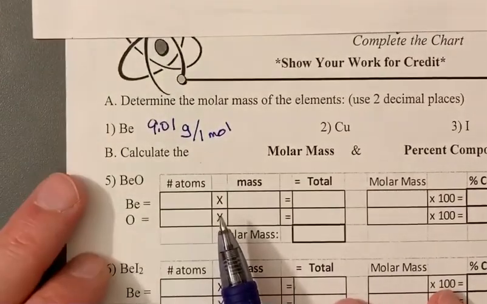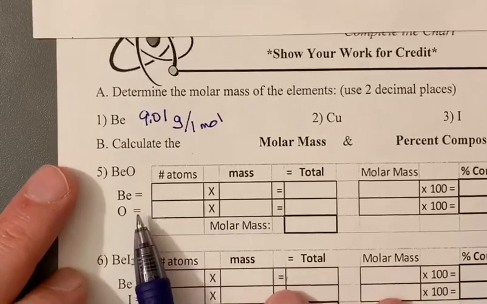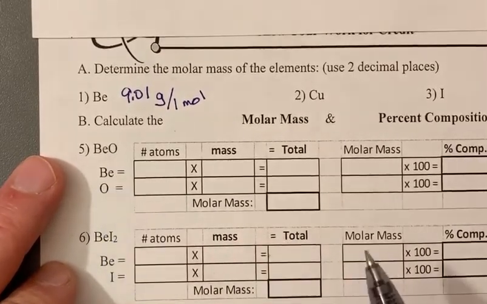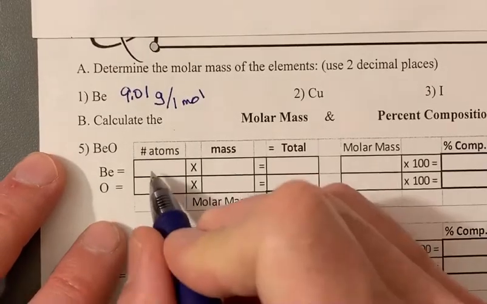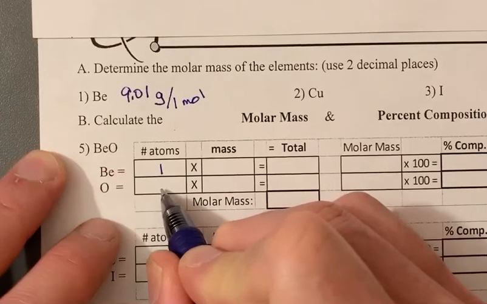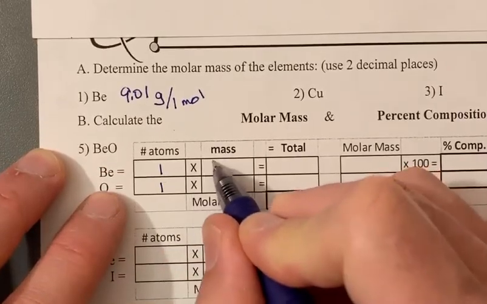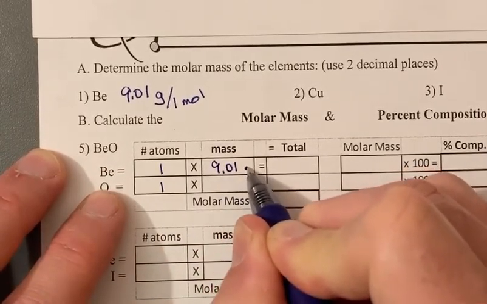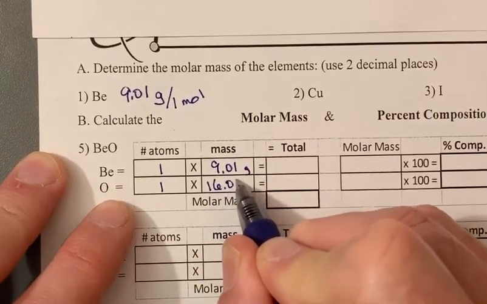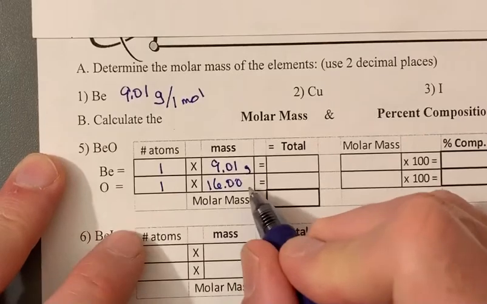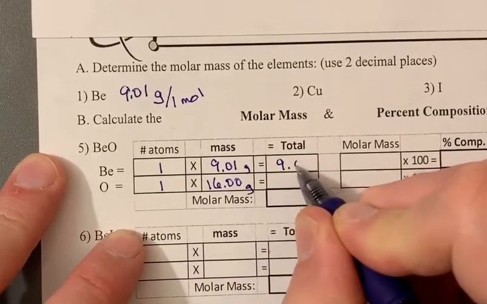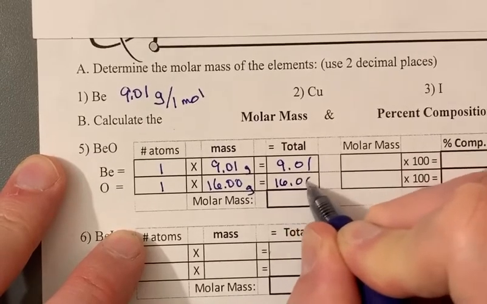So let's go down. Let's look at the first compound. So beryllium oxide, what's its molar mass? Well, remember, we got to see, okay, well, I've got 1 beryllium, I've got 1 oxygen. Beryllium's 9.01 grams. Oxygen, if you hadn't started memorizing it maybe already, 16, right? And both of these are times 1, so that just means you just write them over here.